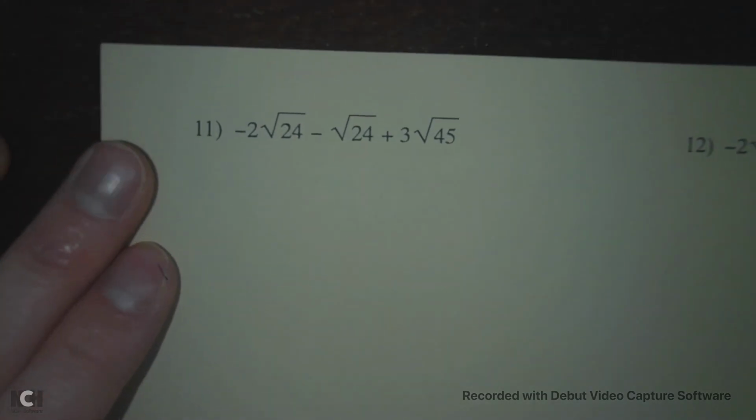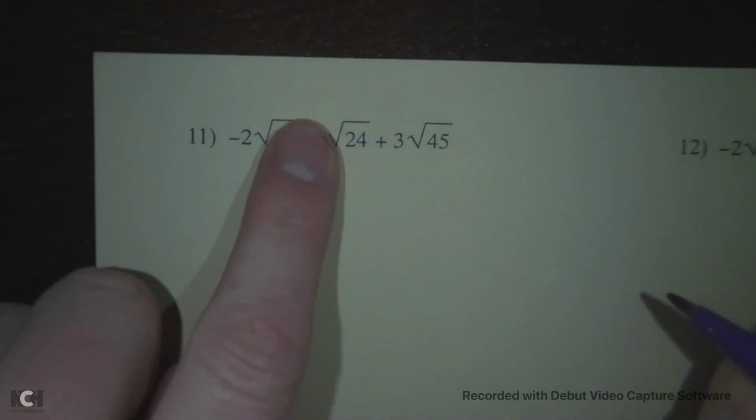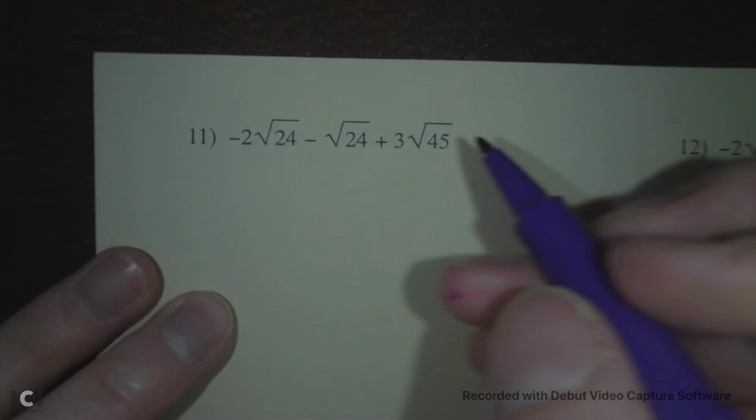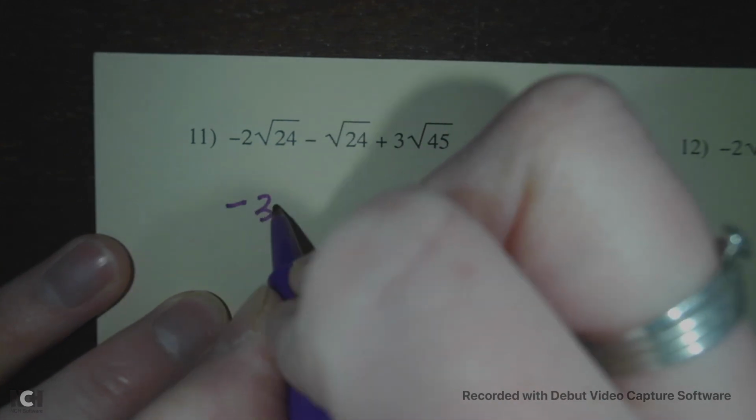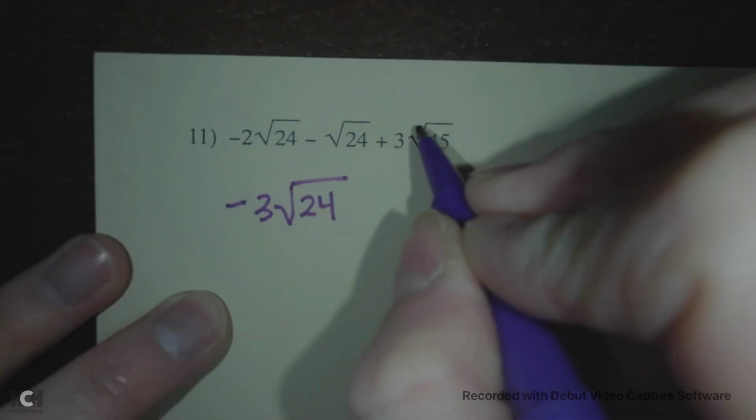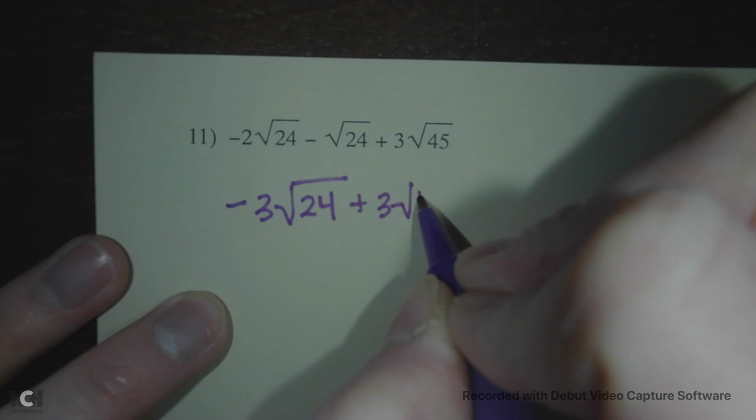Okay, well, let's keep going. Number 11. Okay, so these radicals are a little bit bigger, and that's totally fine. So I have -2 of them and -1 of them, which means I have -3 root 24. And then we have this cute little 3 root 45.